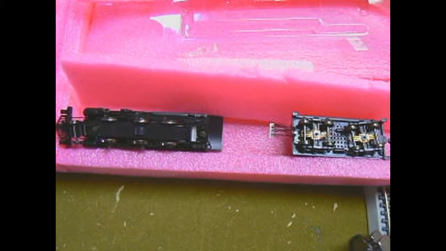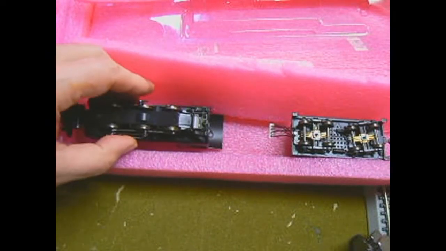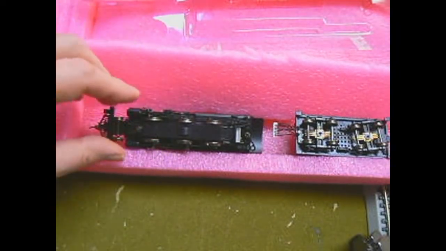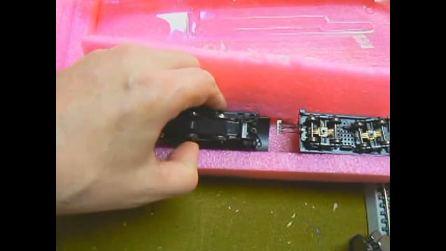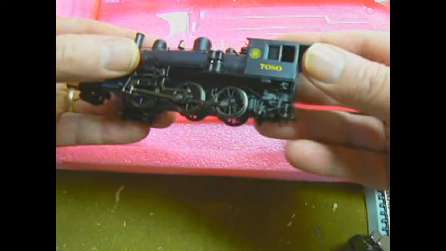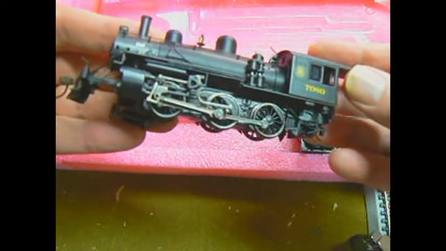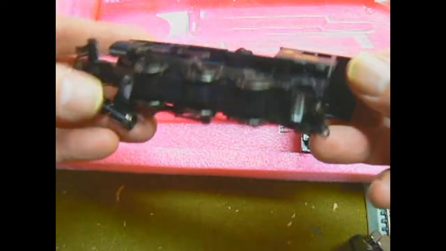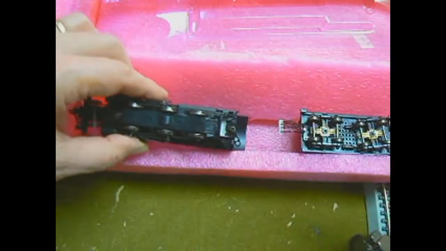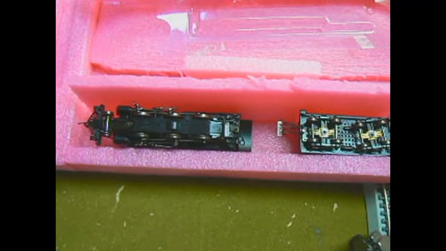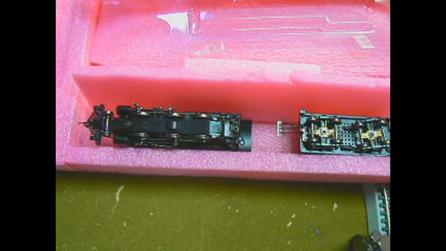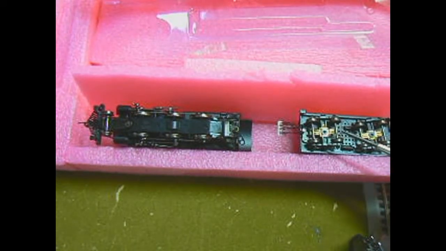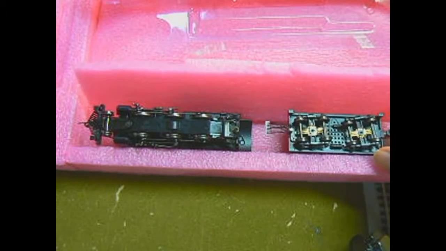Got a problem with one of my locos. It's a Bachmann steam train. This one here. It's the one that came with the Echo Valley set, and the diagnosis is that the lights and the sound still work, but the engine doesn't move. And it looks to me like all the pickups are on the tender and not on the loco.